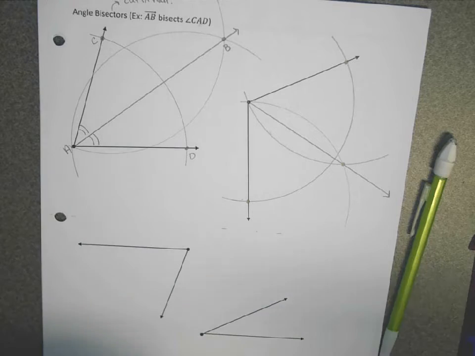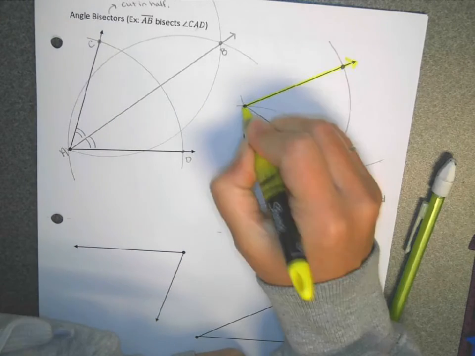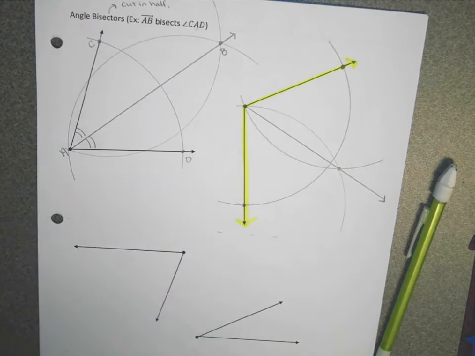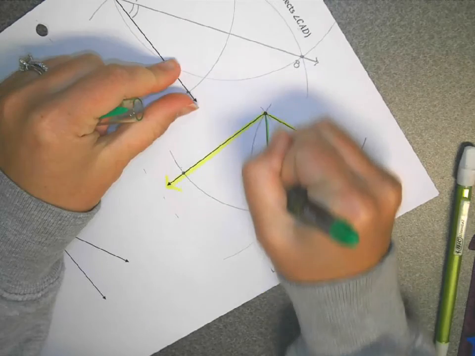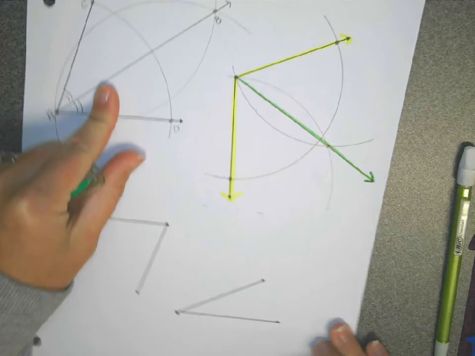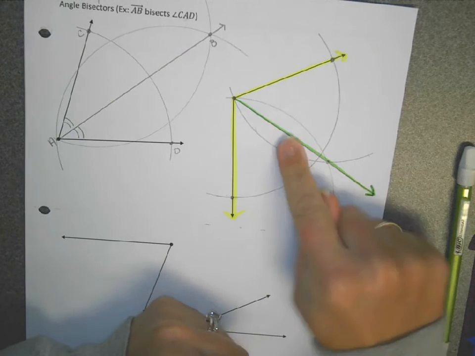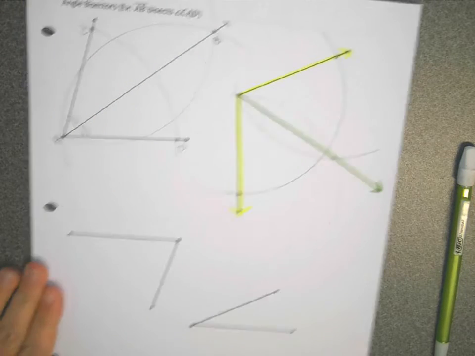So we have our original angle, this yellow highlighted angle there. And then this green ray, that's the angle bisector. Now notice it looks like it cuts the angle in half. This half and this half appear to be the same size, and they should. If you do this correctly, they should appear to be the same size.